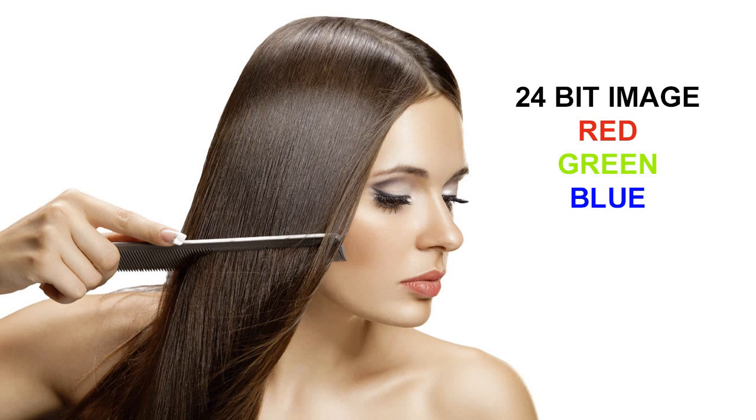And that's the purpose of this video. It's a continuation of the last one. It builds up on what you learned in the previous video. So this image is what is known as a 24-bit image, as we see here.